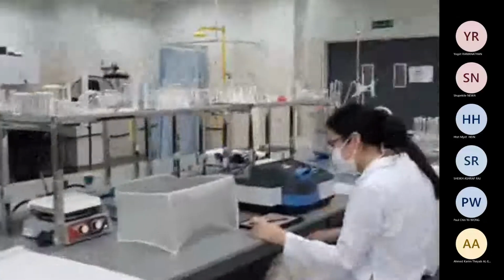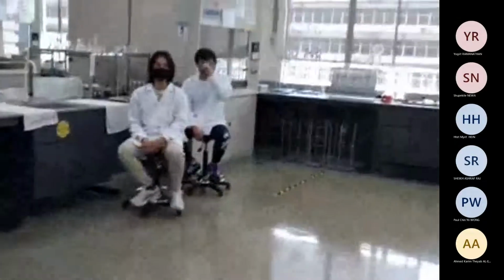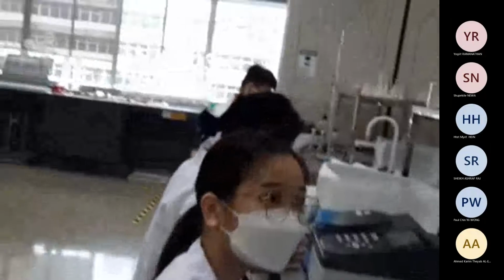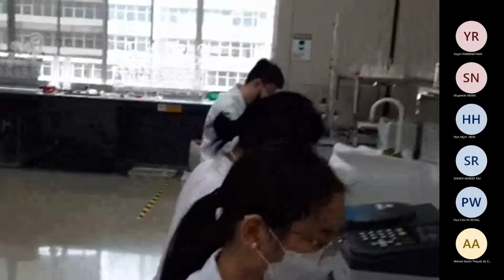So the solution should be given somewhere here. The other side, yeah. So it should be in fume hood 5. The solutions and unknown and everything is given. Take from there, fill up your burette, and then you prepare the solution according to the steps that are given, right?